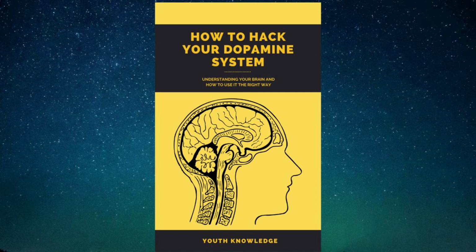However, dopamine also plays a role in regulating movement. In particular, dopamine is involved in controlling fine motor movements, such as those involved in handwriting or playing an instrument. When dopamine levels are low, this can lead to movement disorders such as Parkinson's disease.